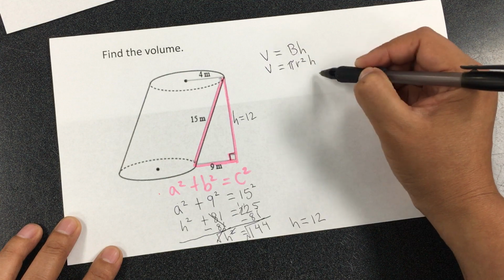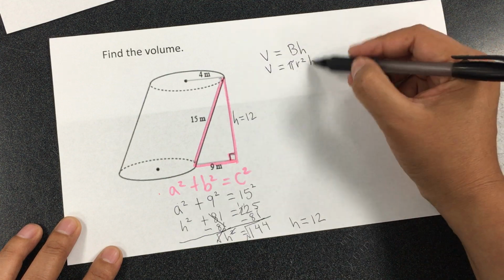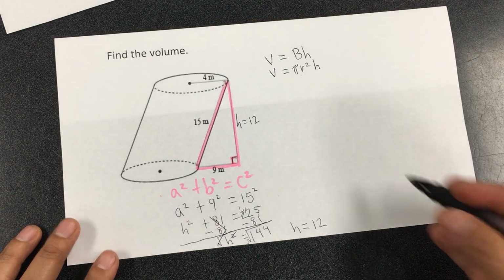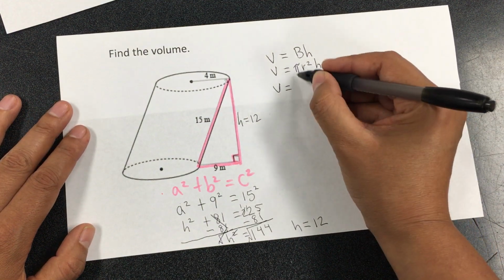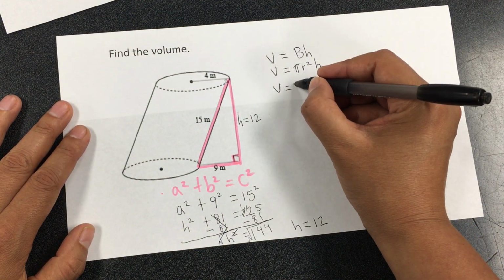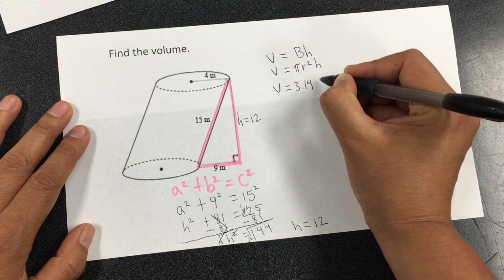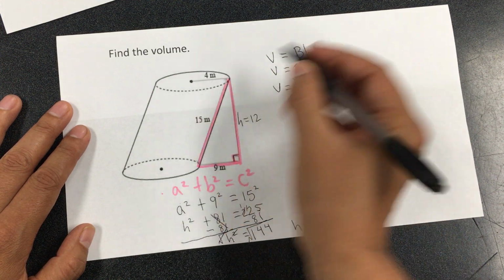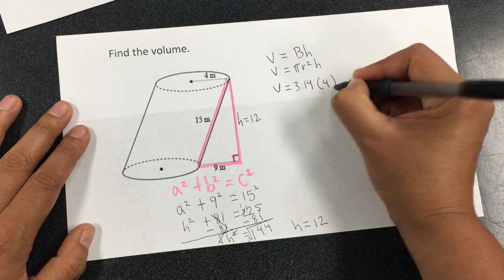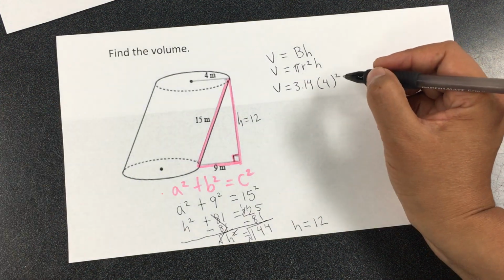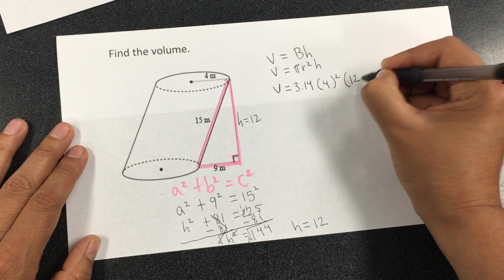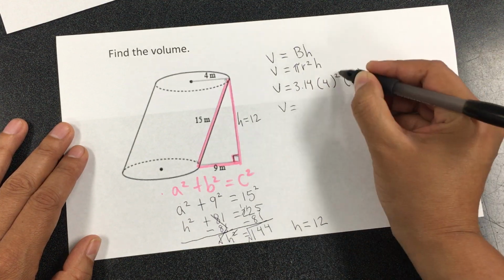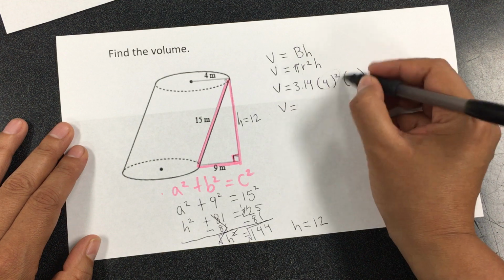Now that we found the height, we can start plugging in. The symbol of pi is 3.14. The radius is 4, so it's going to be 4 squared. The height is 12. We do exponents first.